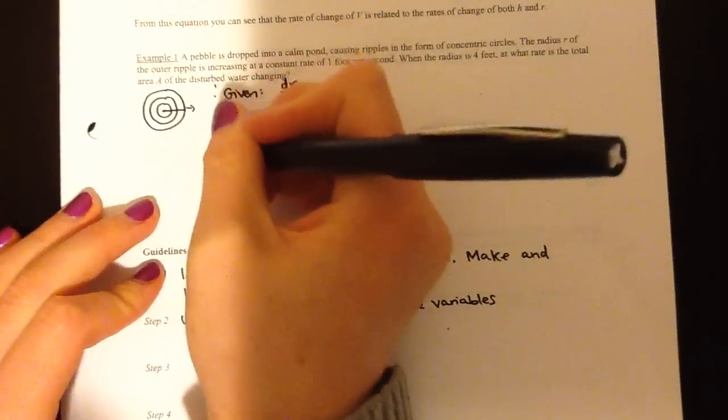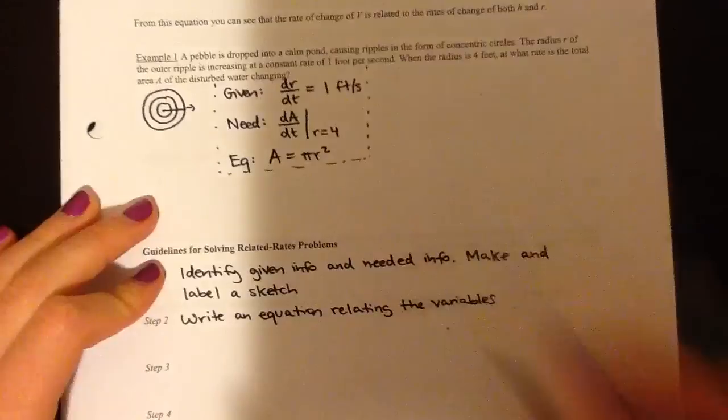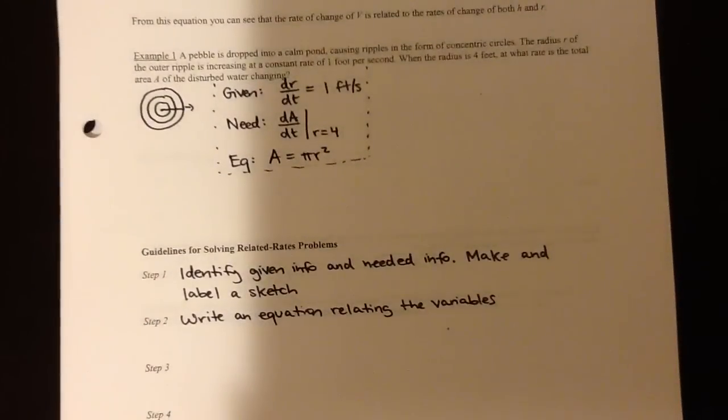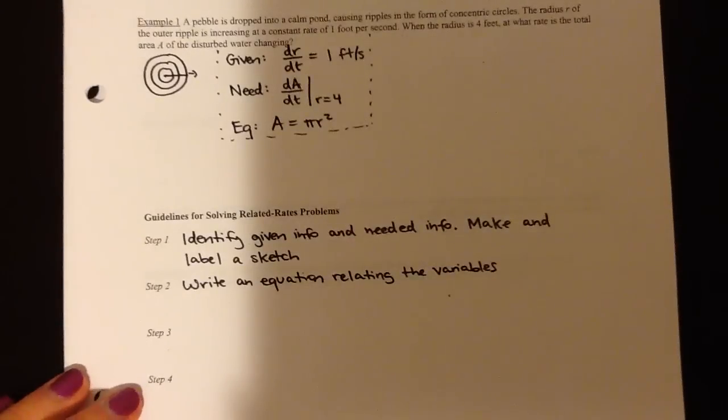So this is the little sidebar that we're going to have set up for every single problem. Our given info, our needed info, and the equation that ties those things together. Okay? On to step 3. Step 3, implicitly differentiate both sides with respect to time.